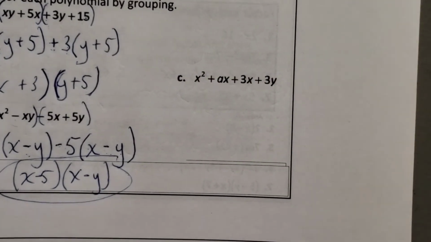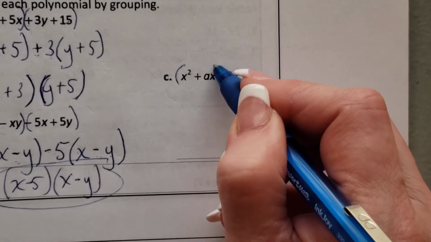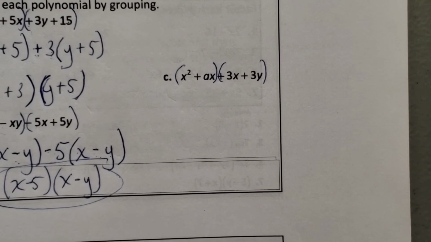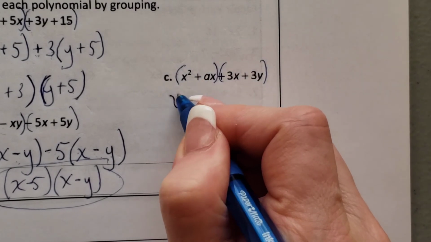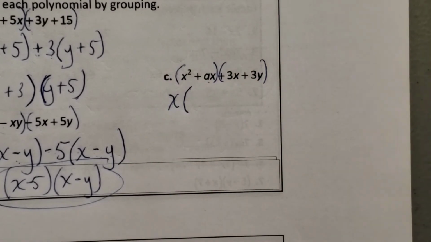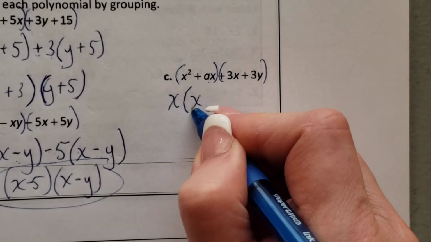All right, letter C. This is factoring by grouping. So I am literally making groups. So look at my first 2 terms. What's their common factor? The answer is x. They both have an x in common. So if I have 2 x's, I pull out 1. I have 1 x left.